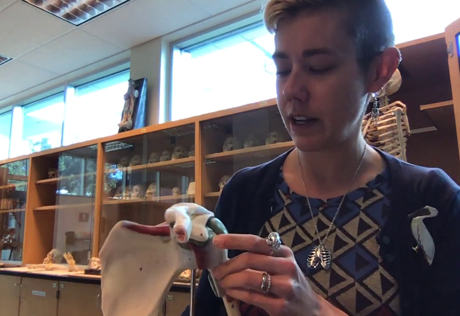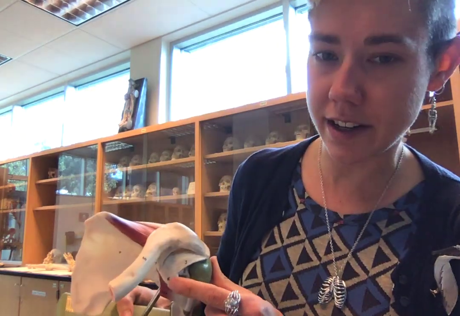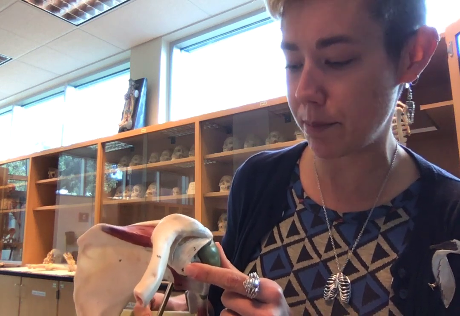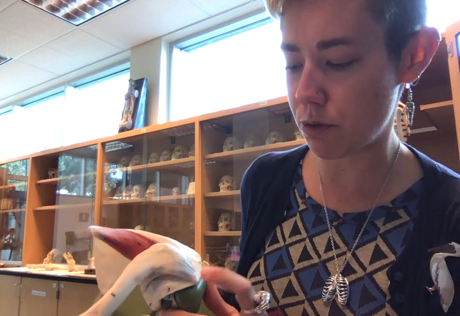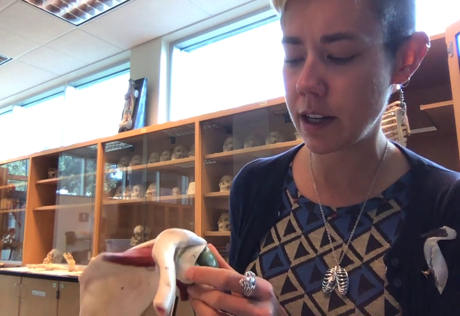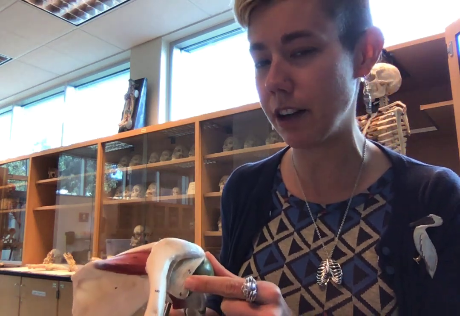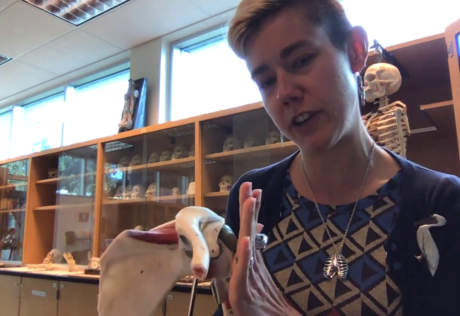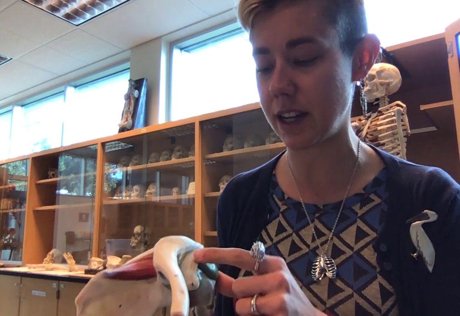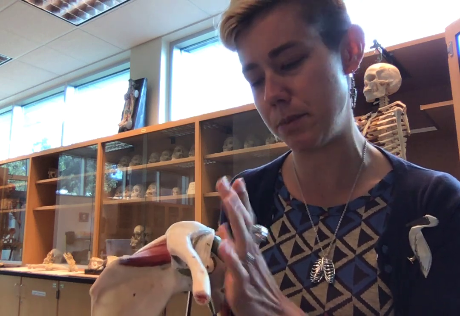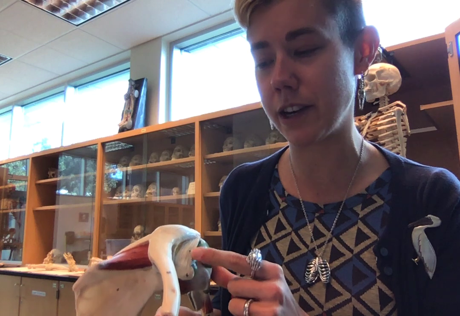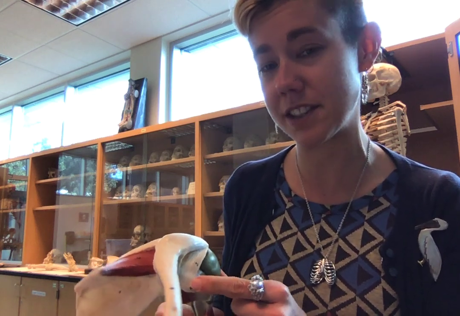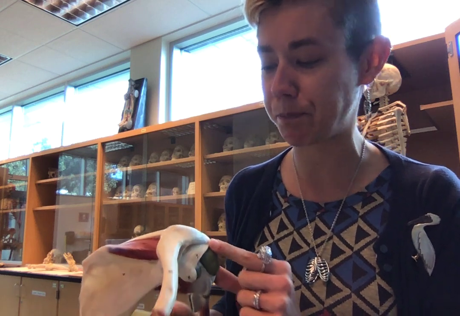The first one is this one right here, which extends from the coracoid process of the scapula to the acromion process of the scapula. So it's connecting the scapula to itself, which is pretty weird, but what it's doing is preventing superior motion of the humerus. So it stops the head of the humerus from popping superiorly up. So that's the coracoacromial ligament right here, passing from the coracoid process to the acromion process.